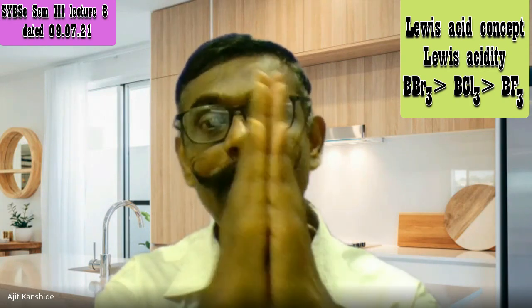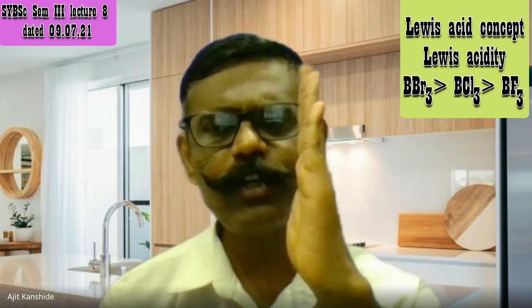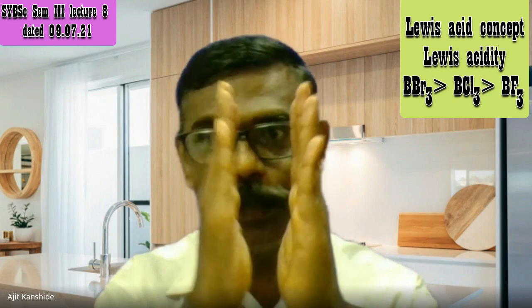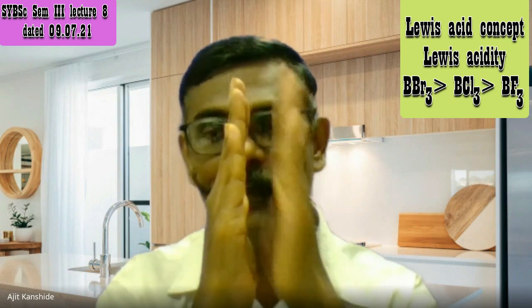So when that interaction takes place, interaction between whom? The empty 2pz orbital of boron and the filled 2pz orbital of the fluorine will interact and form the bond. What is the situation about electrons? The empty 2p orbital has no electrons. The 2pz orbital of fluorine has two electrons. So two electrons from fluorine and its empty orbital.